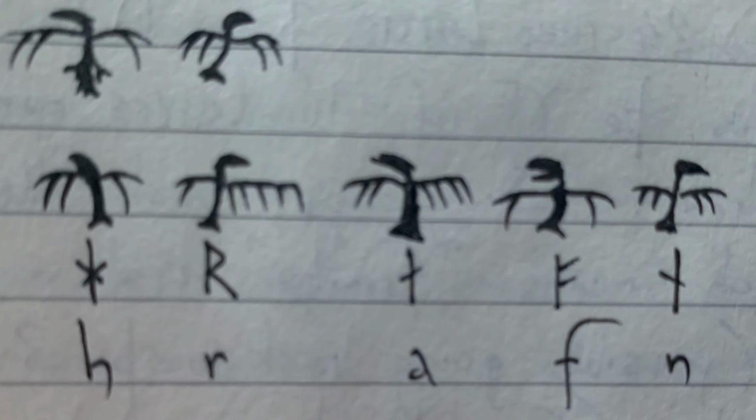So you have the feathers on the left wing representing which ætt the rune is in, and the feathers on the right wing representing which rune in the ætt it is.